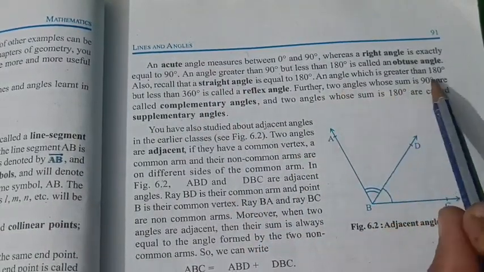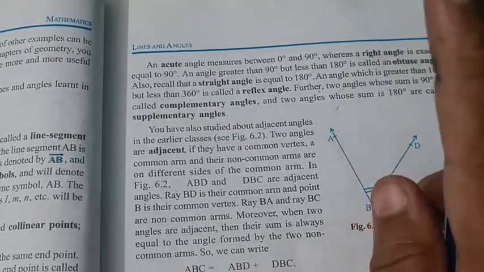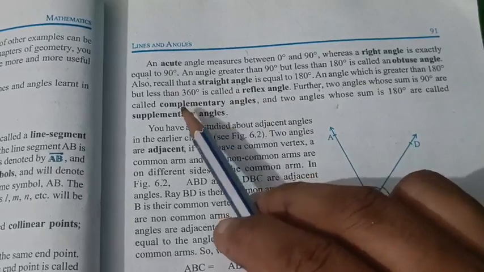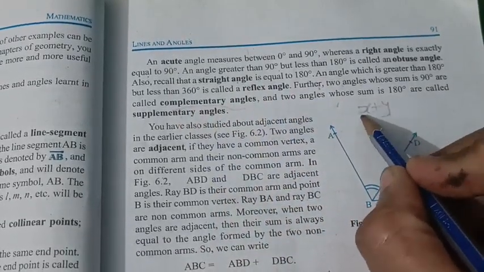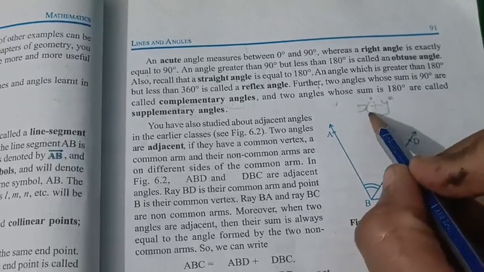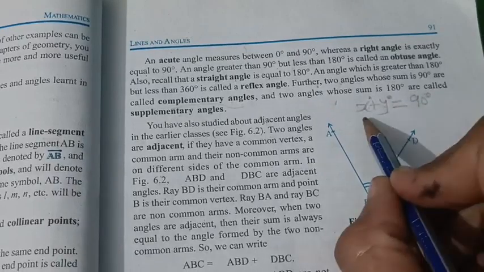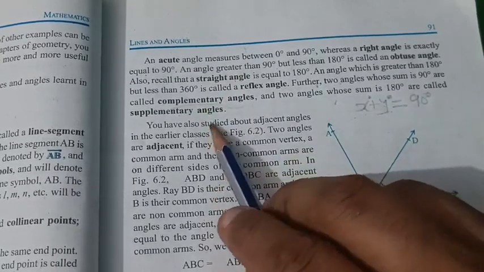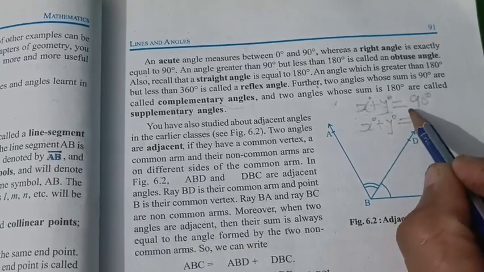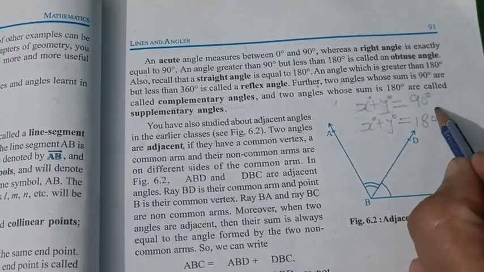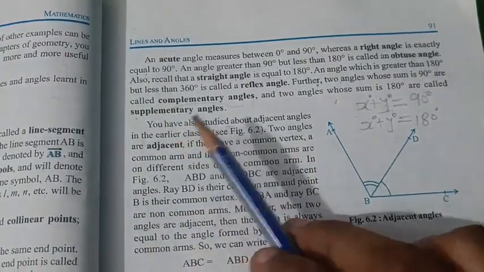Further, two angles whose sum is 90 are called complementary angles. If two angles are there and their sum becomes 90, then they are called complementary angles. Let's suppose x and y are angles, x degree and y degree, and when added they become 90 degree, then both the angles are called complementary angles. And if x degree and y degree become 180, then they are called supplementary angles.